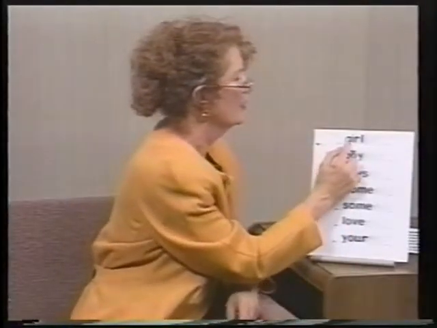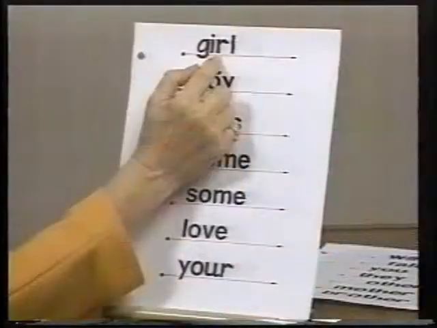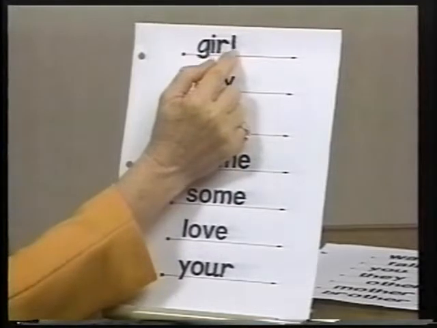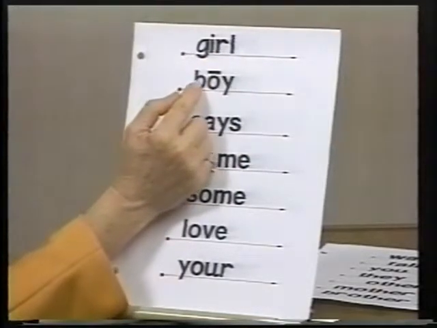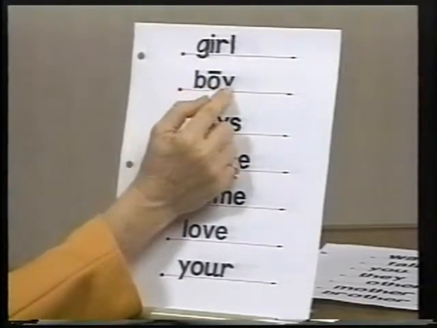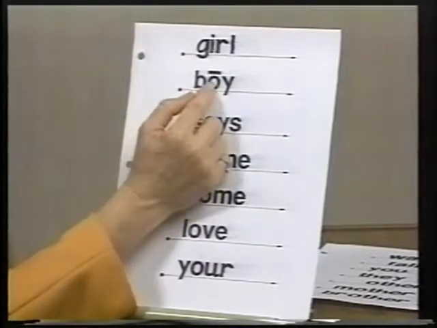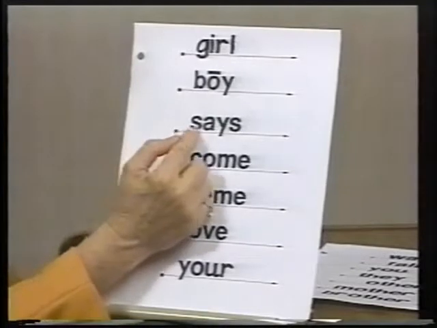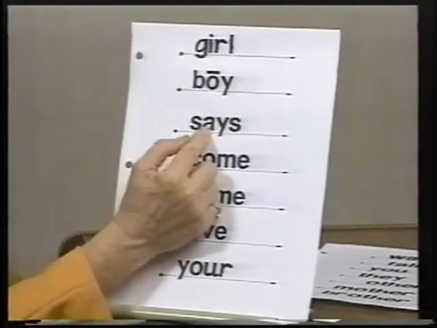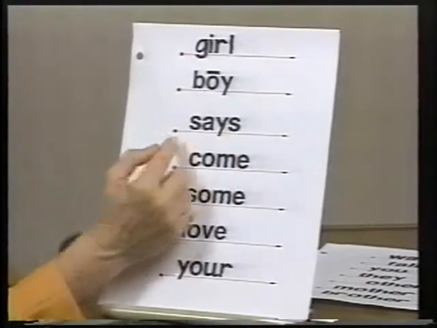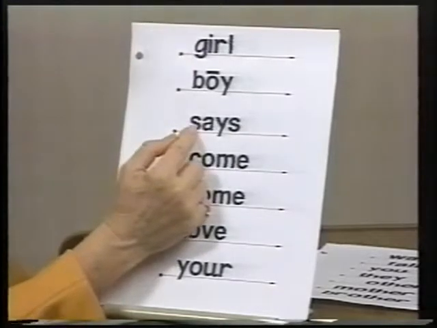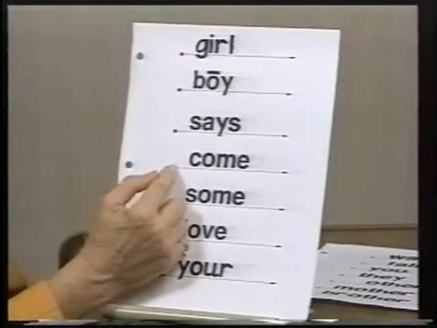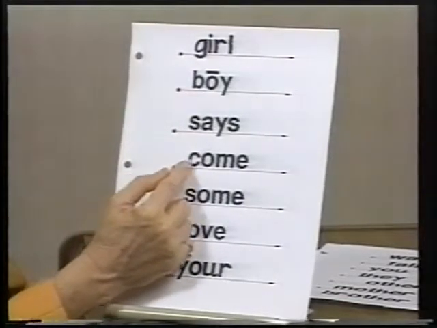Sound it out. Yes, girl. Sound it out. Yes, boy. Sound it out. Yes, size. Next word, sound it out.